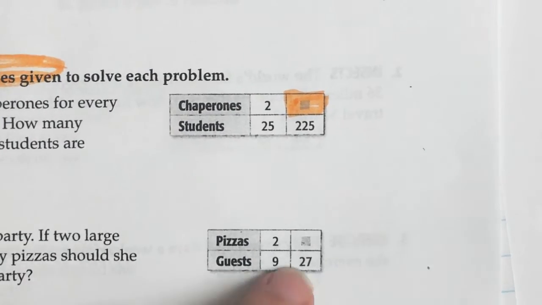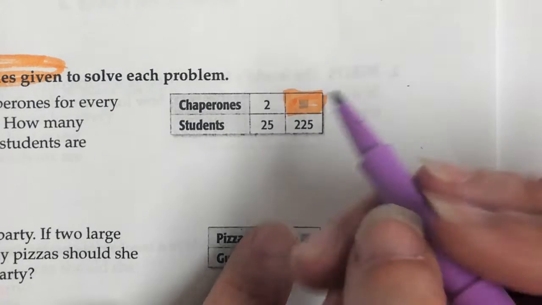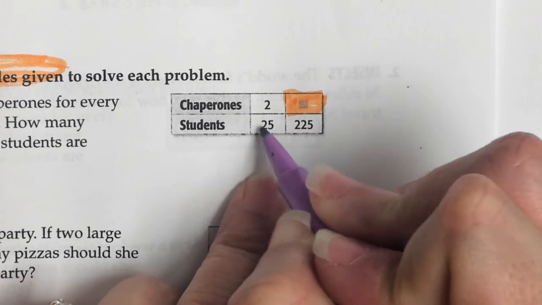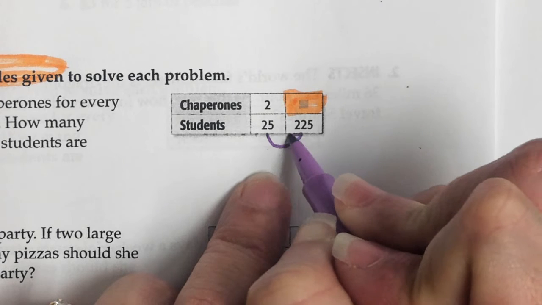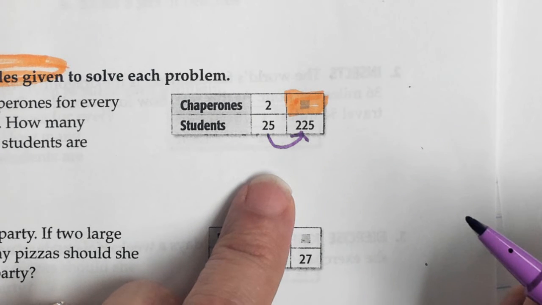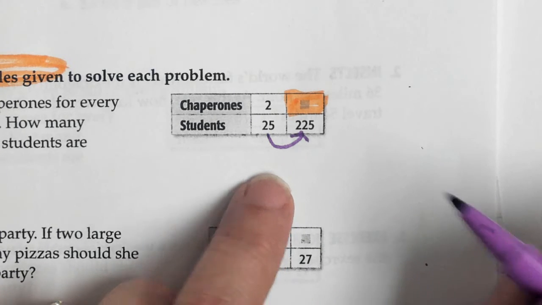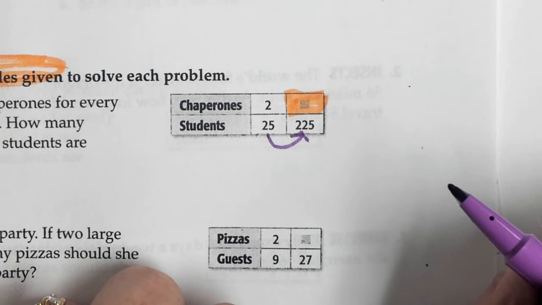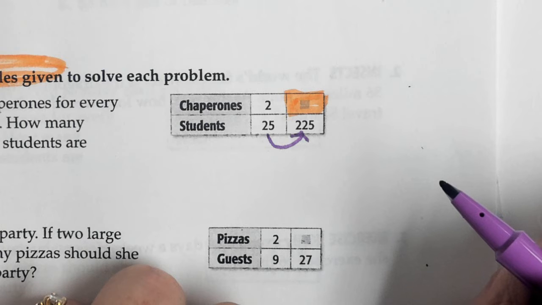But you can always do something different. I think of 25, and I got to get to 225. And I think of 25 as quarters. How many quarters in a dollar? 4. So $2 is 8. Plus 1 more is 9.